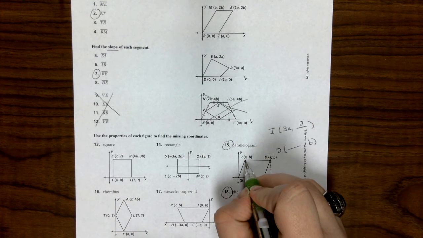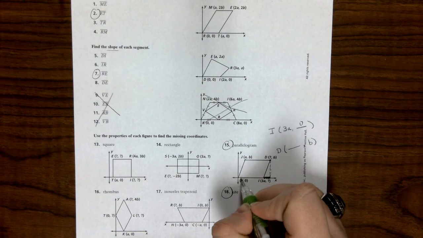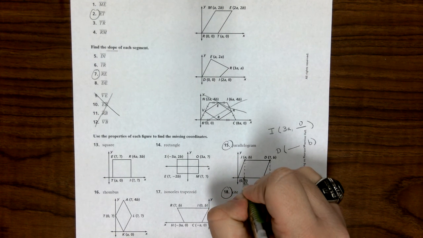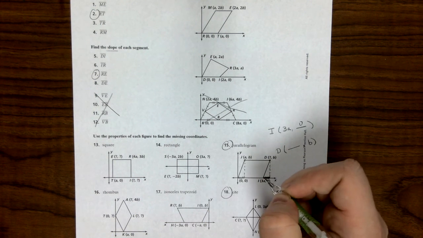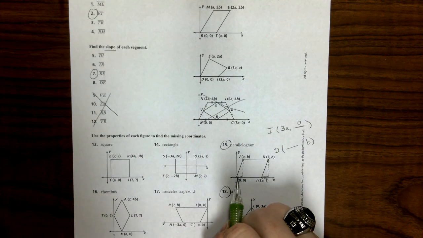Well, if I look over here at J, it's the same situation between point J and the origin. If I drop that line, this little distance is the same as this little distance. Well, how long is this part?